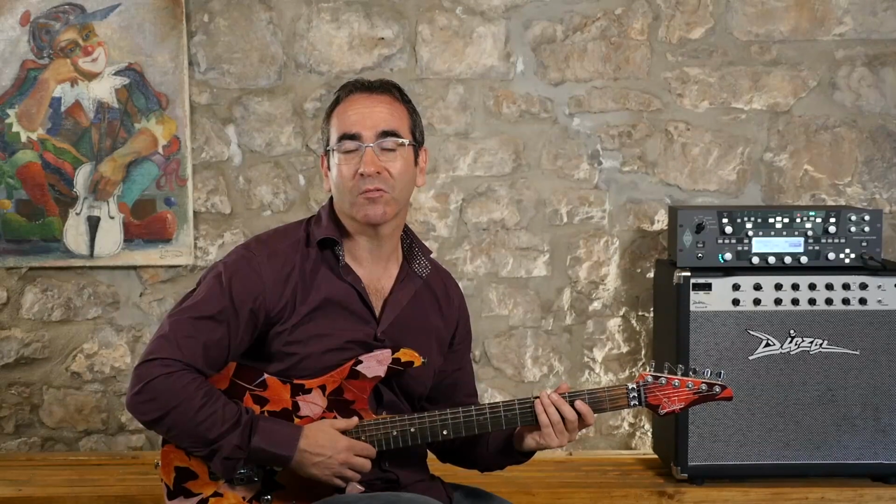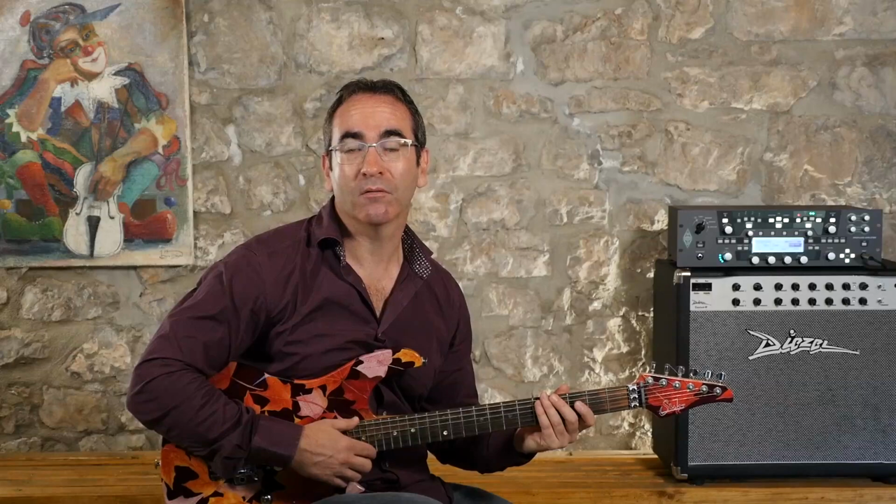Chord types such as minor, dominant, half diminished. But for now, I just wanted to show you the construction of a major chord because that's what we're going to be playing over in the backing track for the exercise.